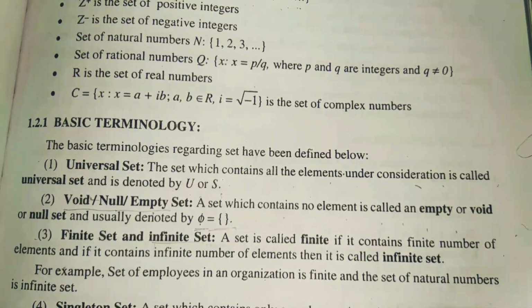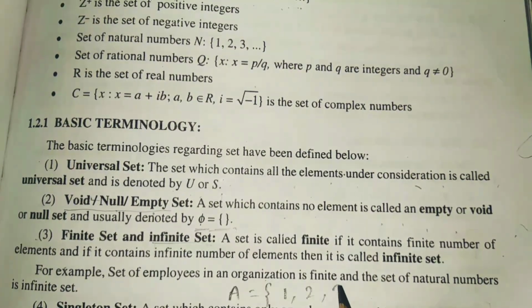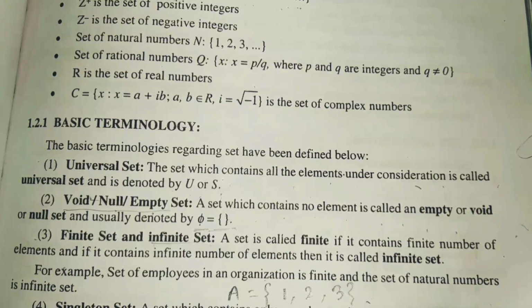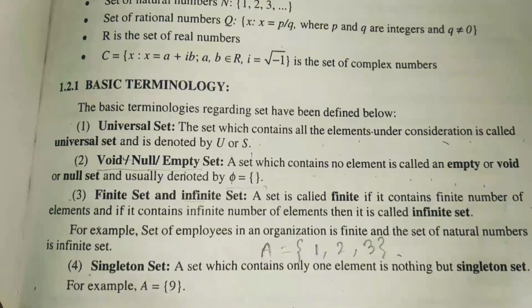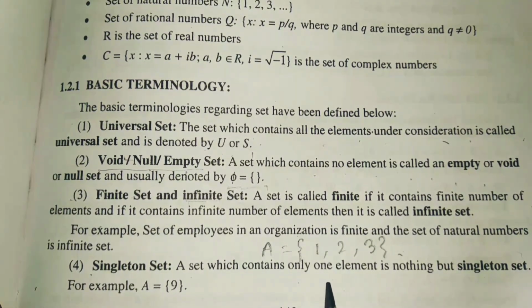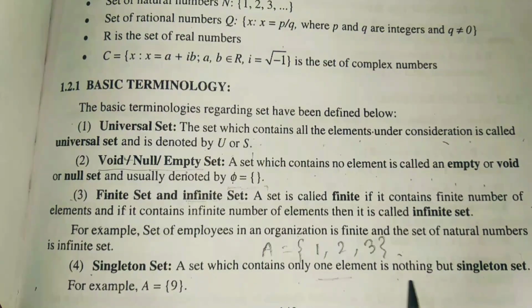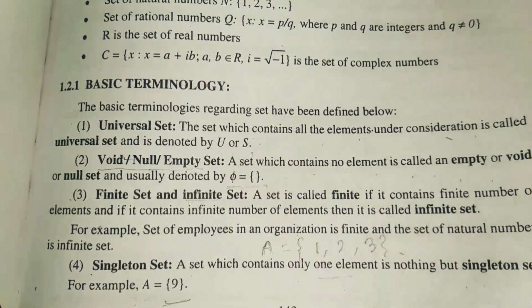For example, the set of real numbers is an infinite set, whereas if a set A contains the elements 1, 2 and 3, then this is called a finite set. Next is the singleton set. So what is the singleton set? A set which contains exactly one element is called a singleton set. For example, A equals {9}. Only one element is there, that's why this is called a singleton set.